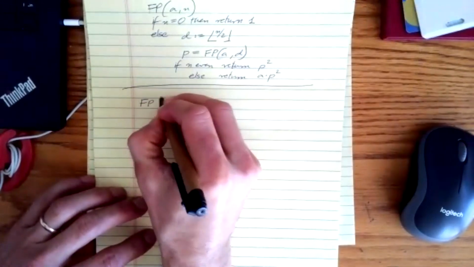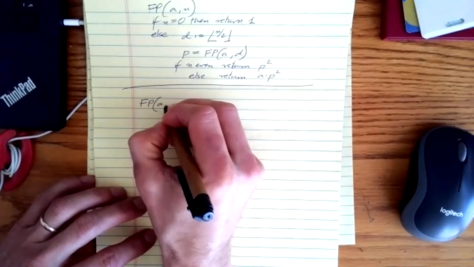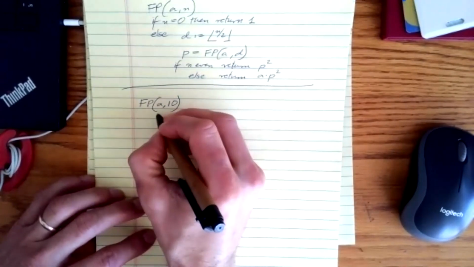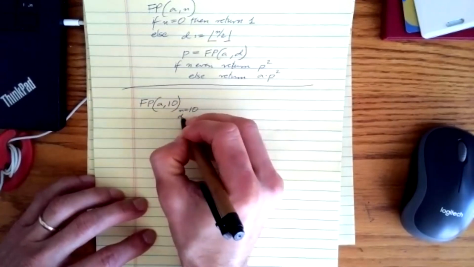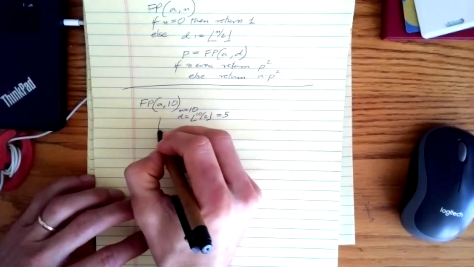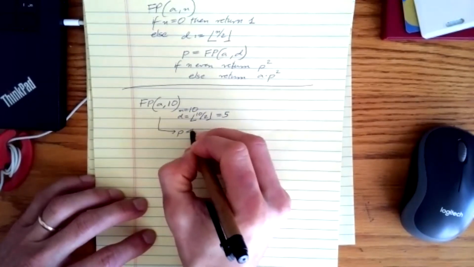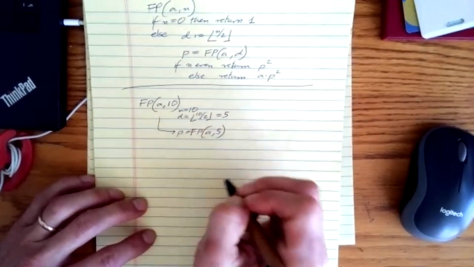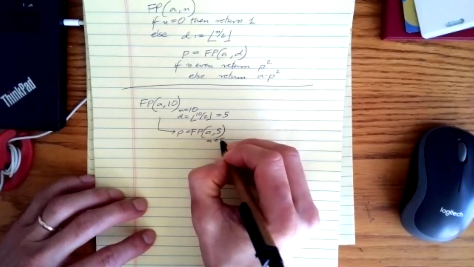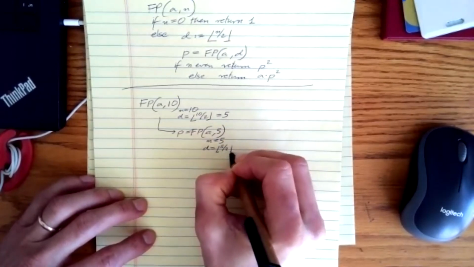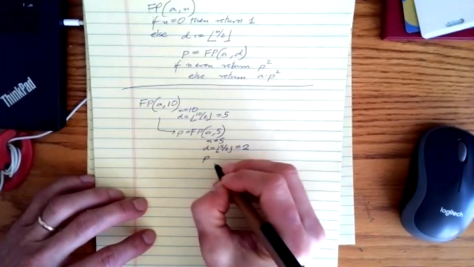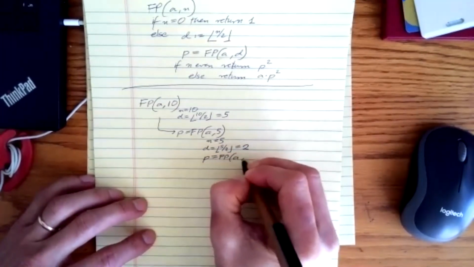Okay, that's my algorithm. So let's look at some case. How about we do the same one as before? Although, you know what, it's not going to be fast enough. So let's do it for FP10. Here n is 10. So d is going to be the floor of n divided by 2, which is 5. So this is going to generate a call where p is FP of a to the 5. And now in this call, n is 5. So d is the floor of 5 over 2, that's 2. So here I will have a call where p is FP of a to the 2.